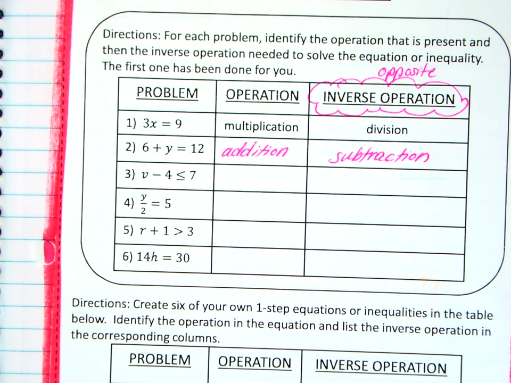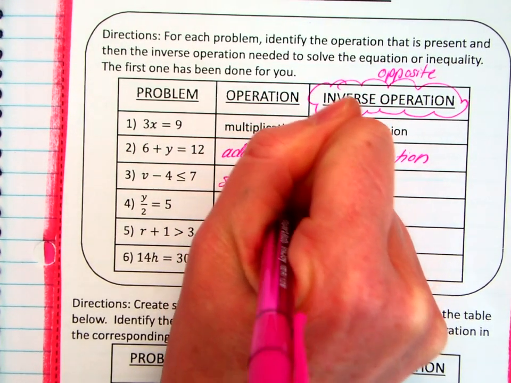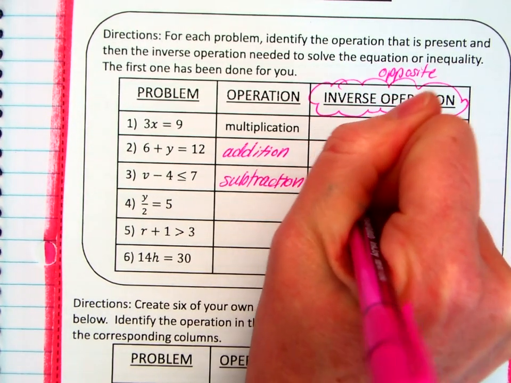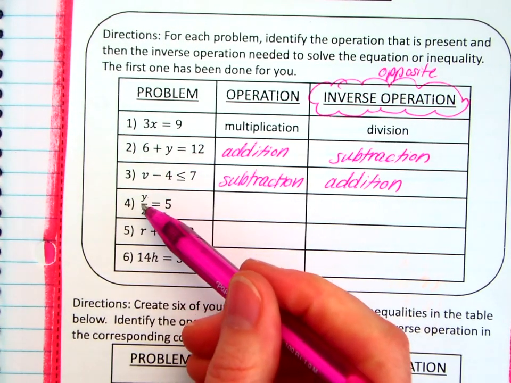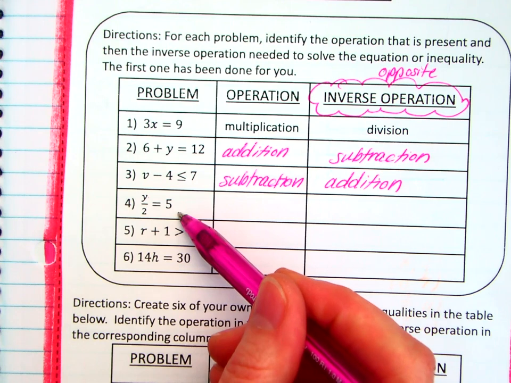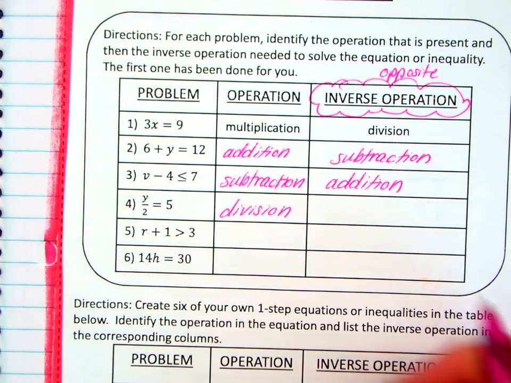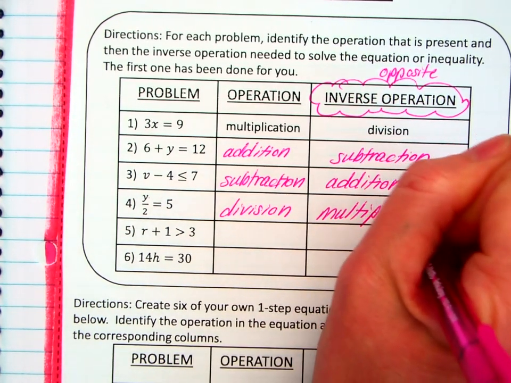Alright, now I'm going to continue with the answers. v minus 4 is less than or equal to 7. Well, I see subtraction as my beginning point. So, to undo that, I'd have to use addition. y divided by 2 equals 5. I'm seeing division. To work backwards from division, I would need the inverse operation of multiplication.